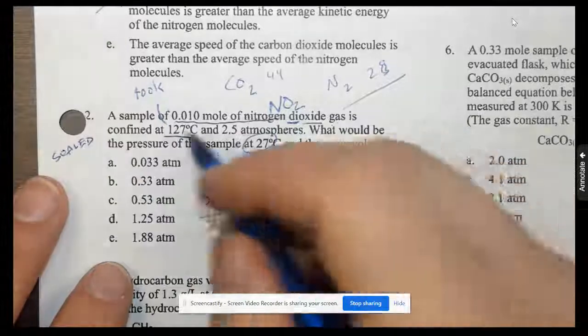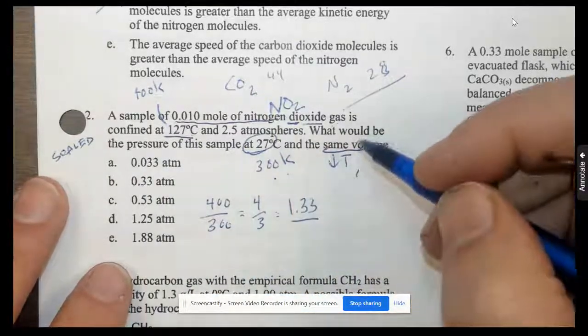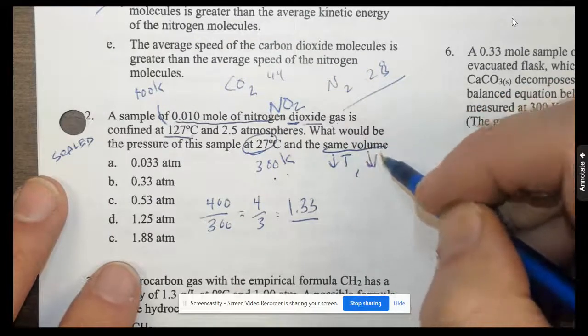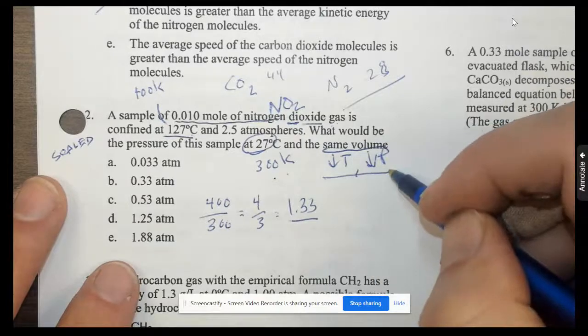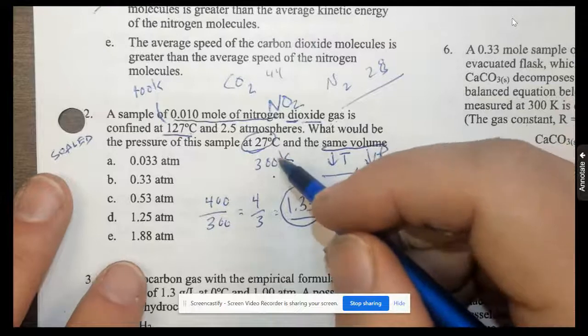Now, what's the relationship between temperature and pressure? If the temperature drops, the molecules are going to move more slowly, they're going to collide less often, and with less force, so the pressure is going to drop. By how much? By a factor of 1.33.